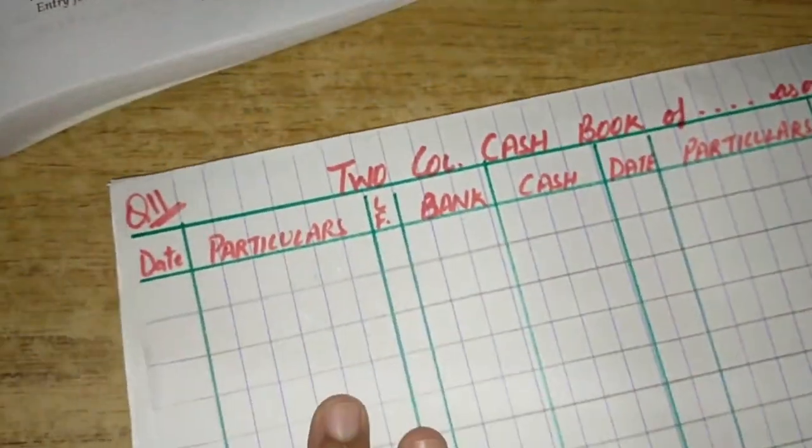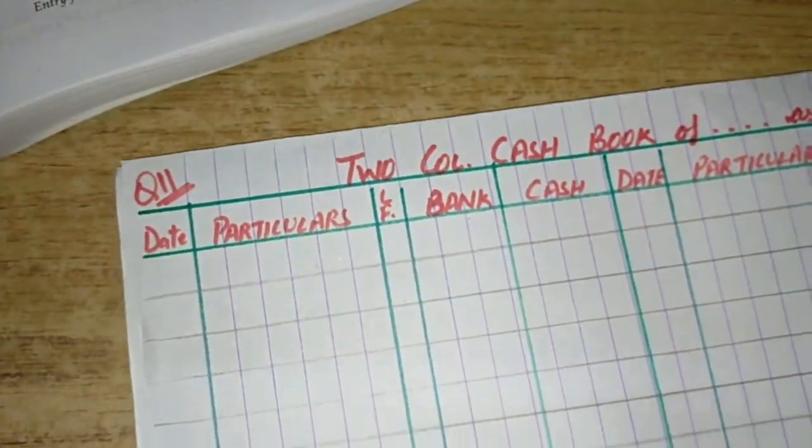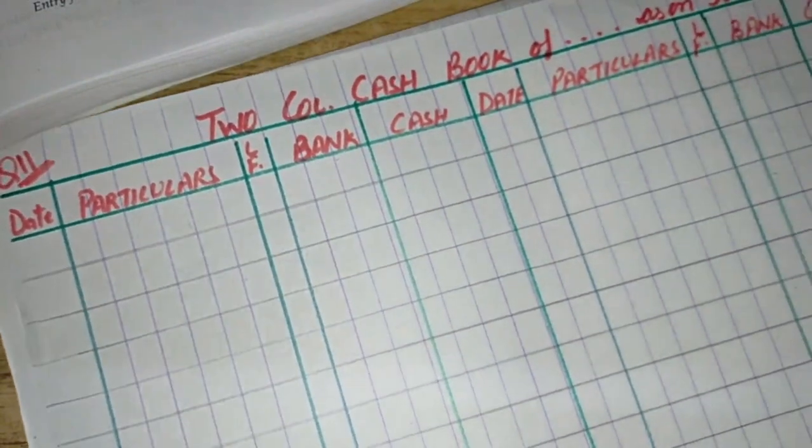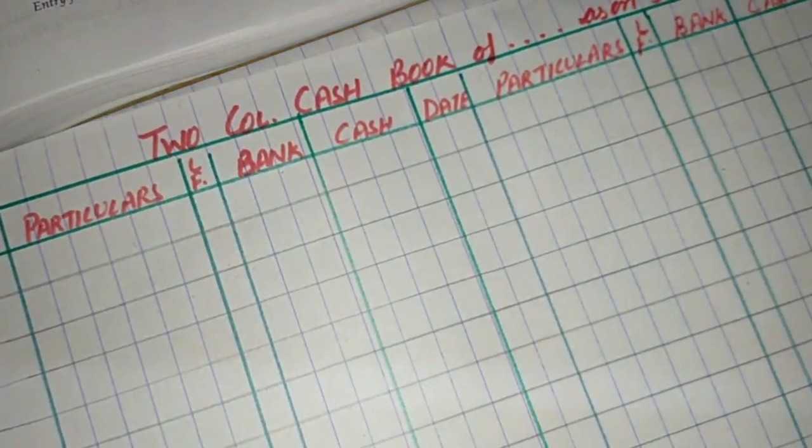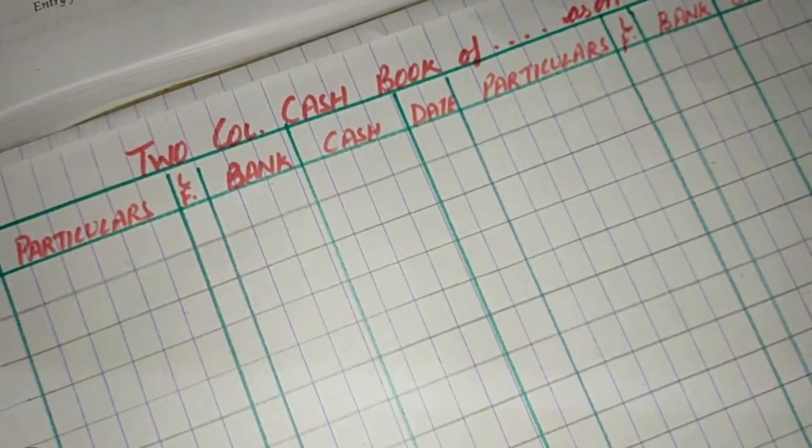I have already drawn for myself. So I am starting with on 1st April. On 1st April it is given cash in hand is 8,000 and cash at bank is 12,000.